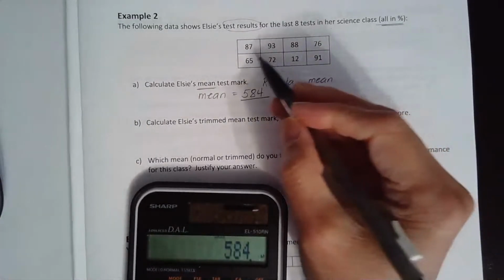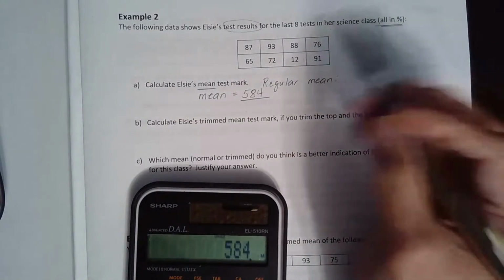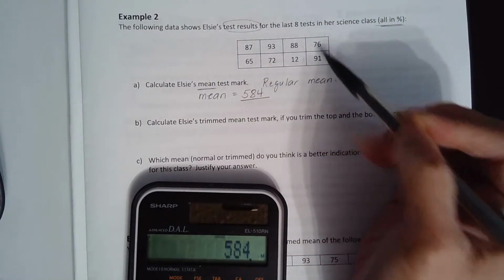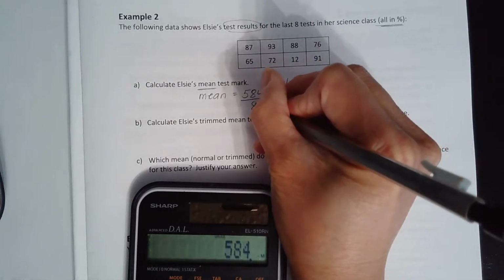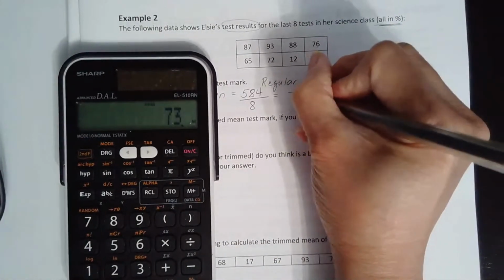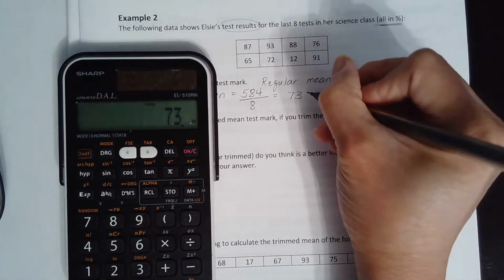So the sum after we add them up is 584. And then we're going to divide it by 1, 2, 3, 4, 5, 6, 7, 8. There are 8 tests, so divided by 8 tests. What's the average from there? 584 divided by 8, so the average is 73. And remember, this is a mark, so it's going to be 73%.